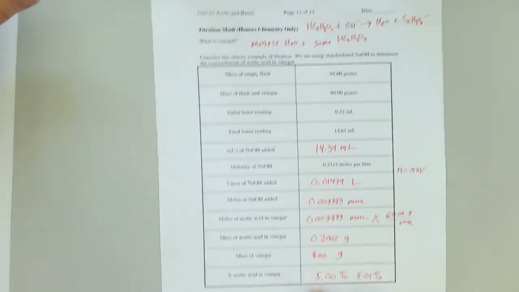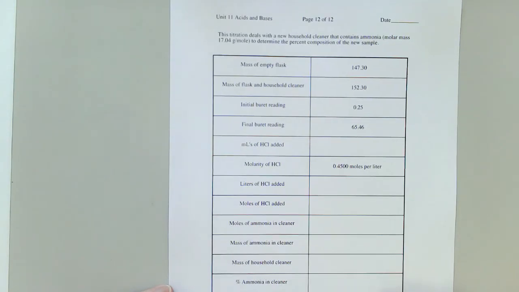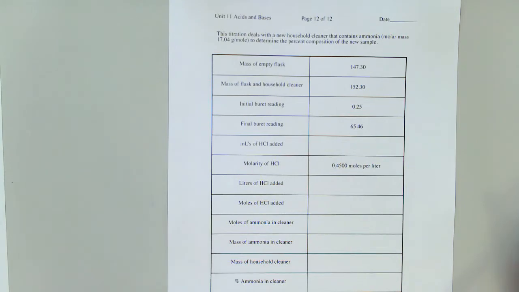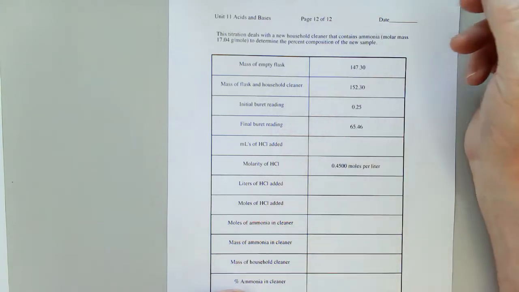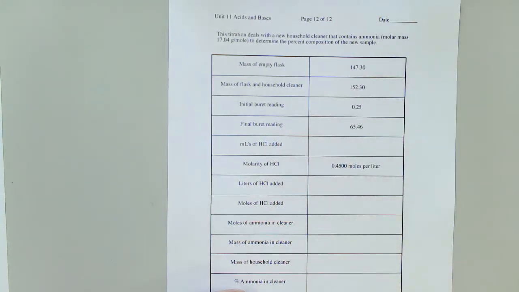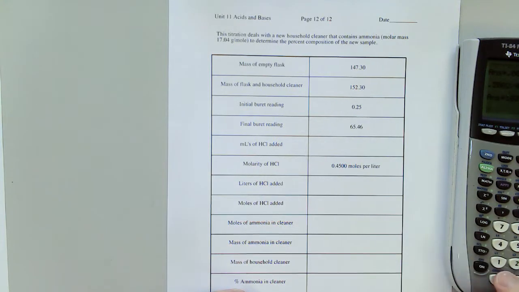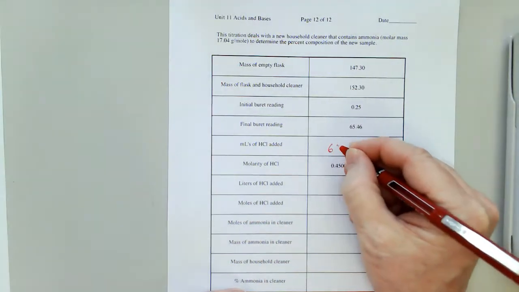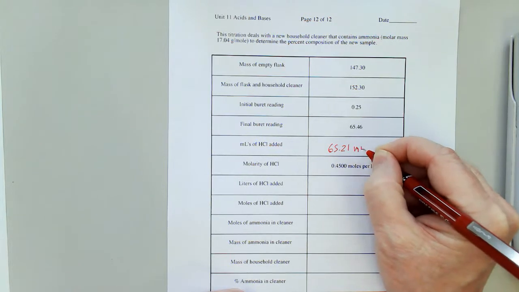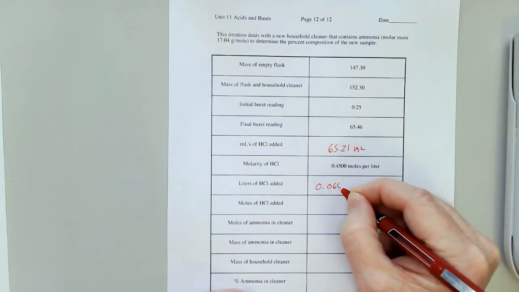All right, so here's the next page. This one deals with ammonia, which is a household cleaner. So we're going to titrate it with HCl. It'll still be a 1-to-1 ratio. My milliliters added will be 65.46 minus 0.25, and that gives me 65.21 milliliters. Divide that by 1,000, 0.06521.